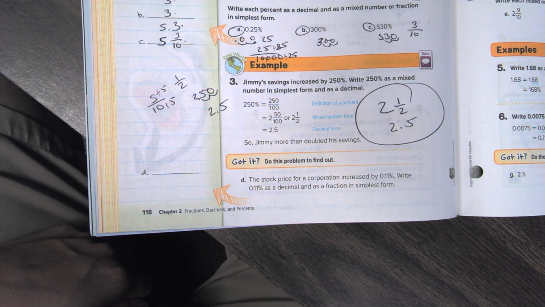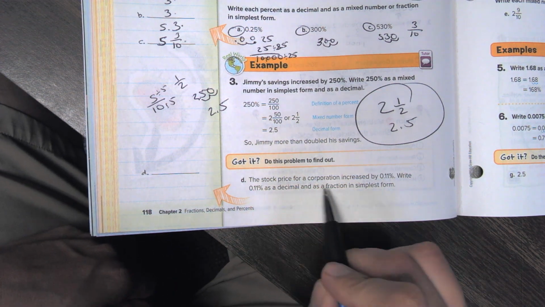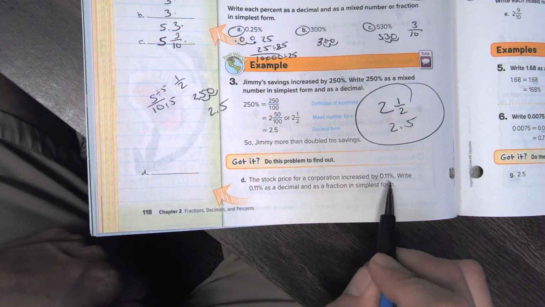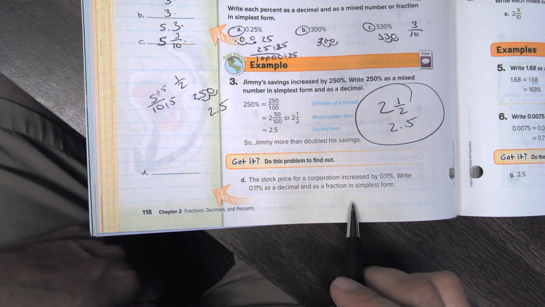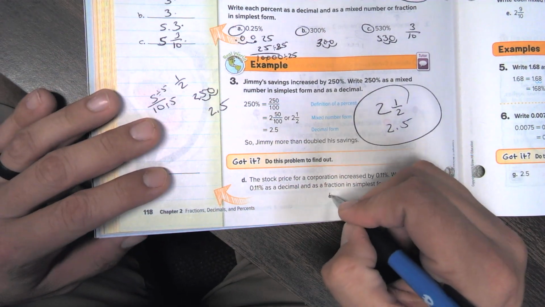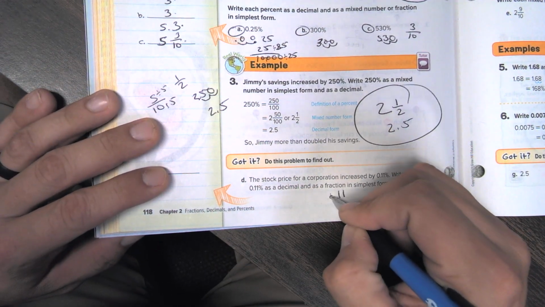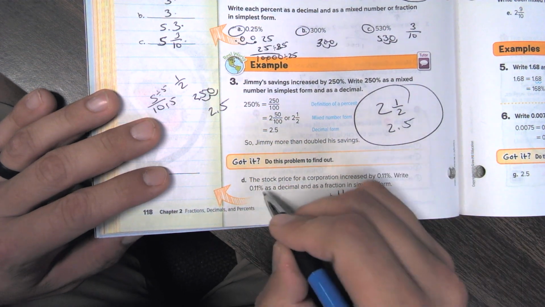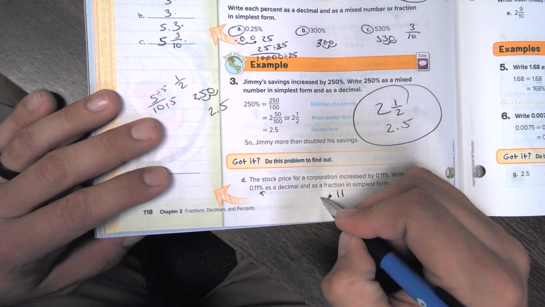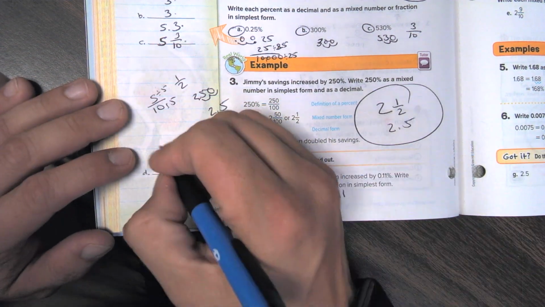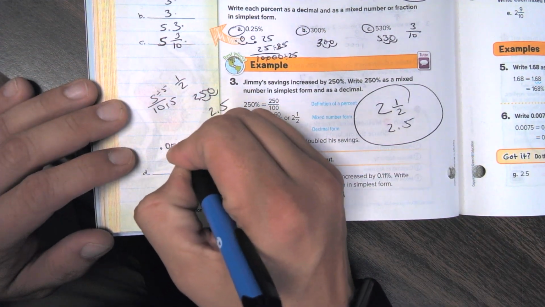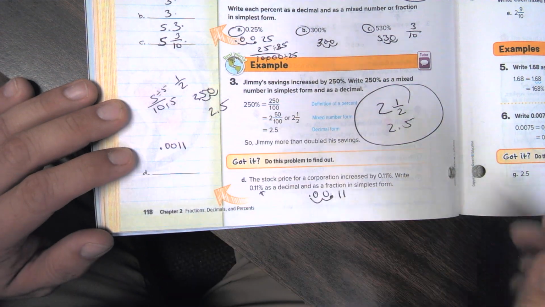Okay, now that you're back, let's look at letter D. So the stock price for a corporation increased by 11/100%. It says write 11/100% as a decimal and as a fraction in simplest form. So 0.11. Remember, we have to move it twice to the left since we started at percent. That percent sign's there. 1, 2. So your decimal way is 0.0011, which is 11 10,000ths.